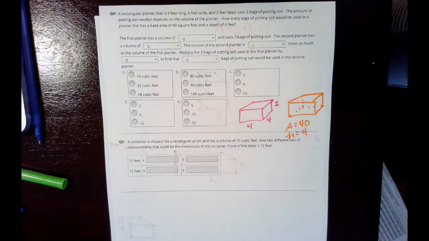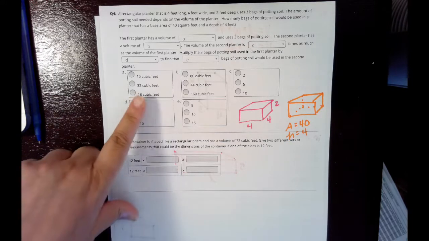The volume of the second planter is blank times as much as the volume of the first planter. So the second planter is going to be a bigger volume. And they want to know how much bigger. Is it 2 times bigger? Is it 5 times bigger? Is it 10 times bigger? You'll know that as soon as you get the numbers for the volume for the first planter and the second planter.